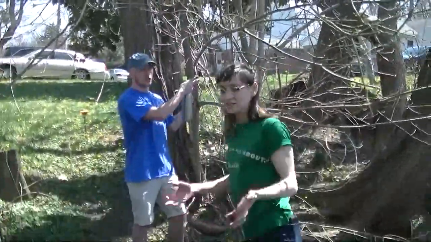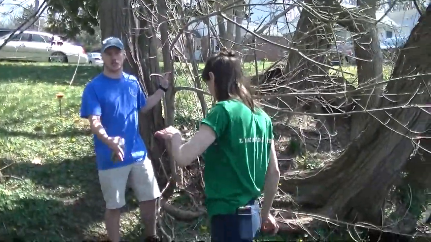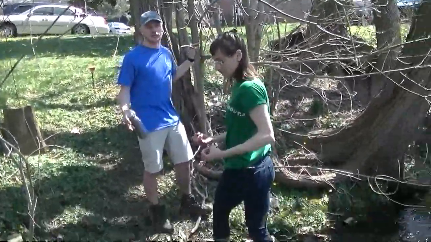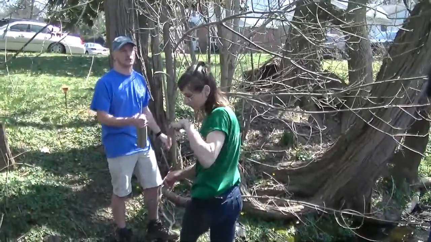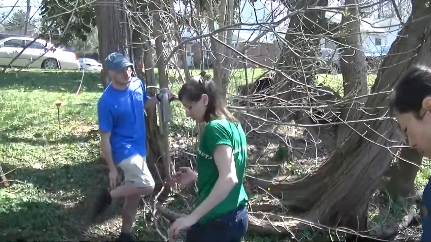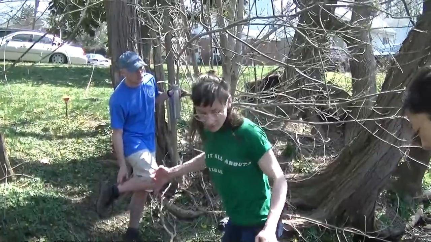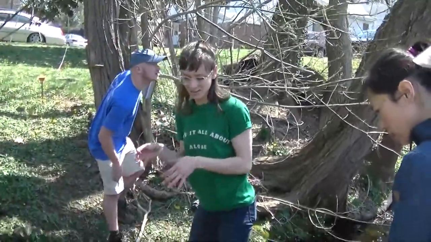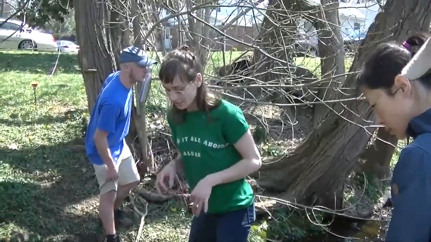I misspoke earlier. If you're taking a photo directly down, it's because you're looking at algae. You just take a picture of the stream bed, unless you're specifically looking at some algae. And if you're able to, try to avoid glares from the sun because it makes it a little bit harder to see the algae.